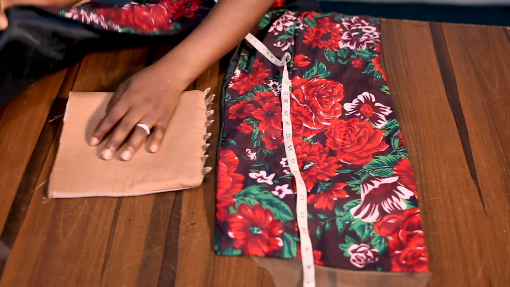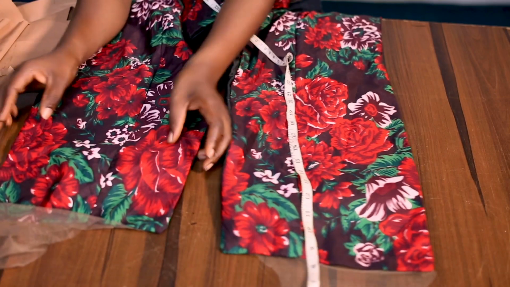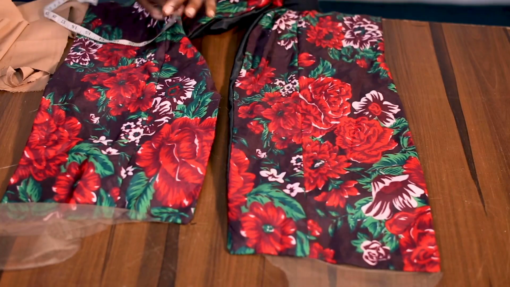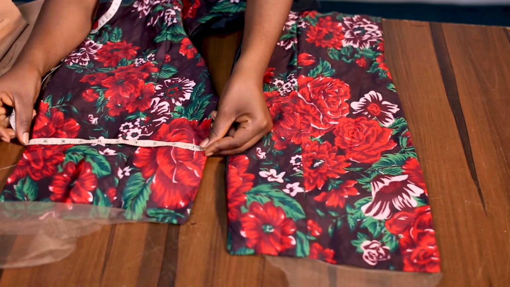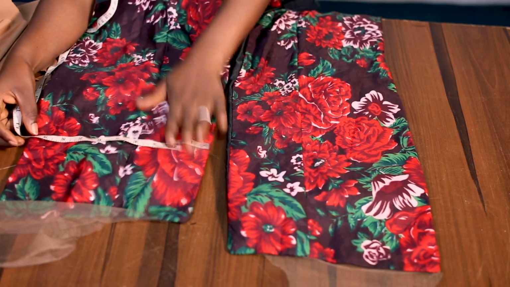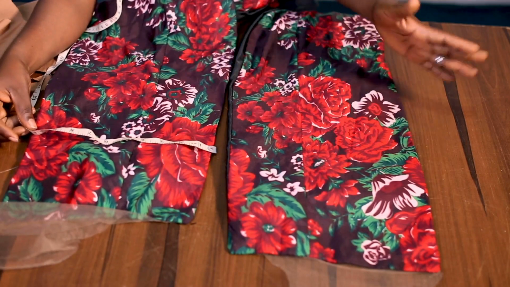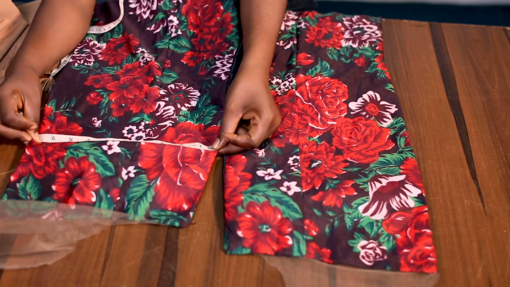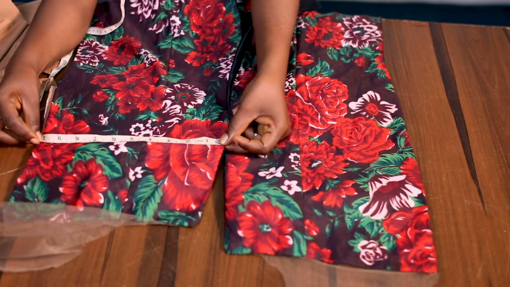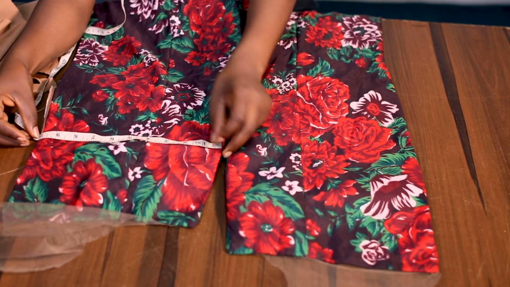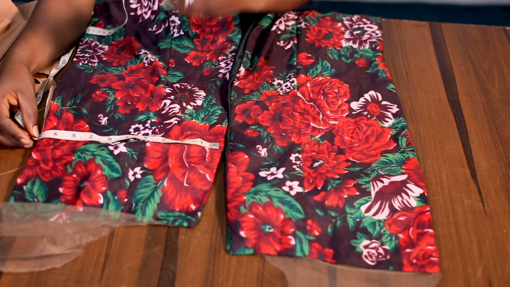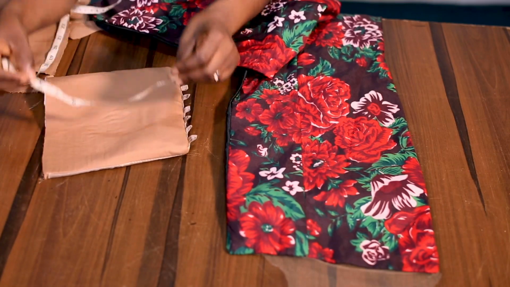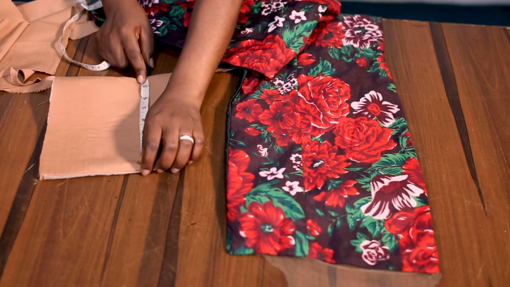And then the width, it is going to be the measurements that we have here at the back, minus 2 inches. Now that is going to have to do with your waist measurements, or better still, because we've not brought out the shape, you can just take whatever measurements you have here at the back. For me now, I have 10 inches. So this 10 inches minus 2 inches will give us 8 inches. So that means I need 8 inches like this, and I need 8 inches for the length.